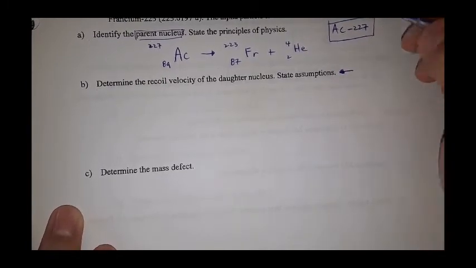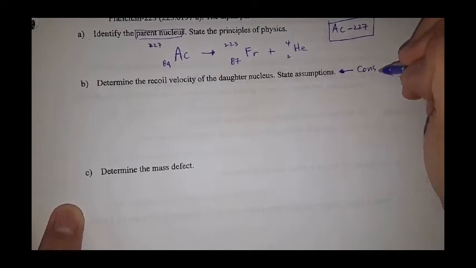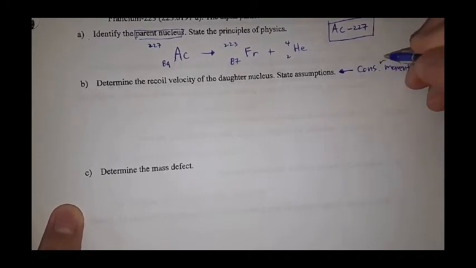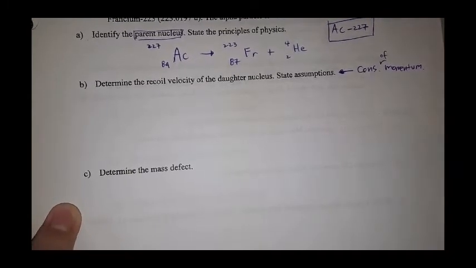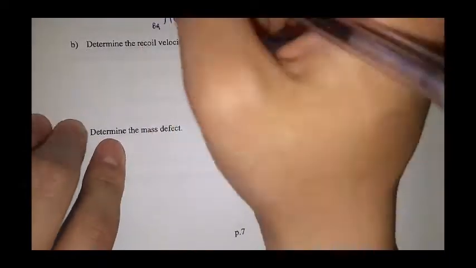assume a conservation of momentum. So basically what you can do is Pi is equal to Pf.